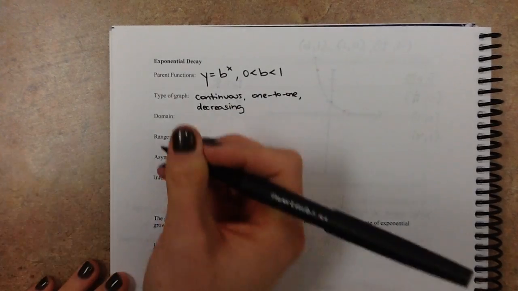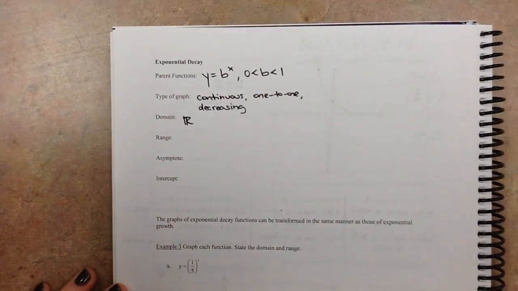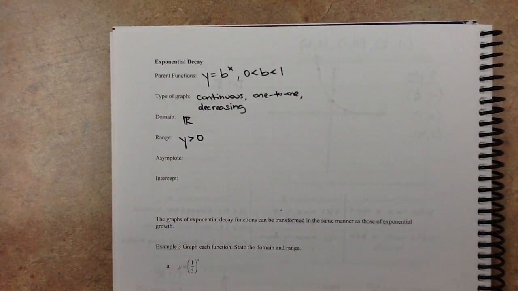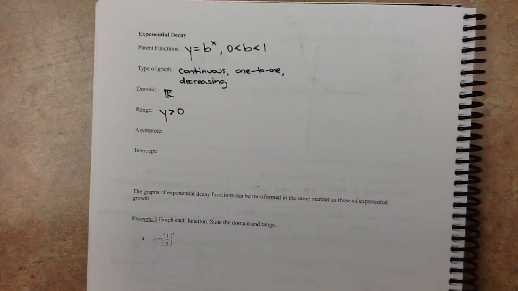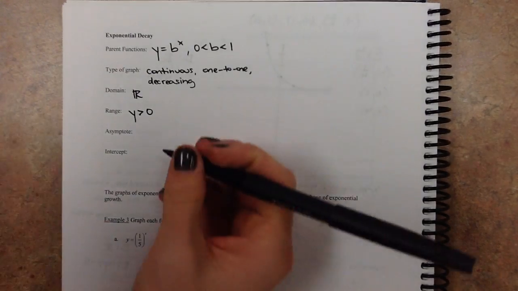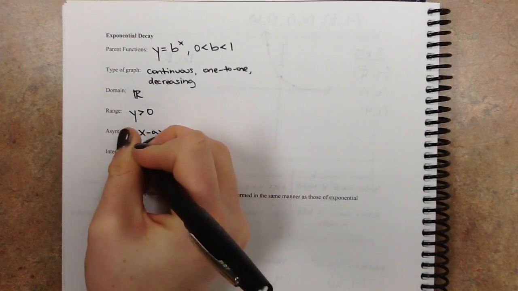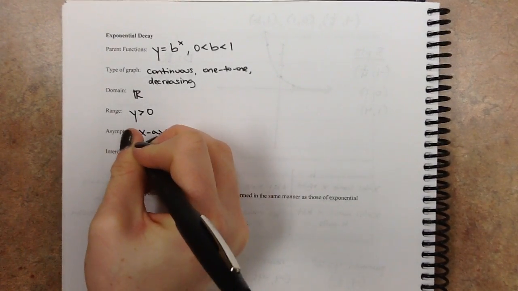My domain and range are still the same. My domain is all reals, no matter what. And my original range starts off as being greater than 0. And we know that could change if we do any sort of transformations. The asymptote is still going to be the x-axis, and the intercept is still going to be 0, 1.